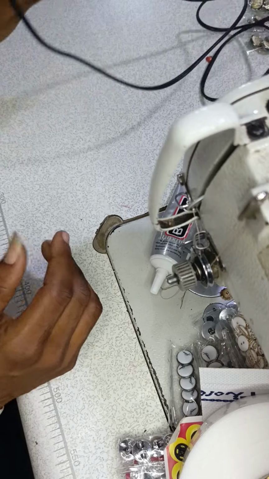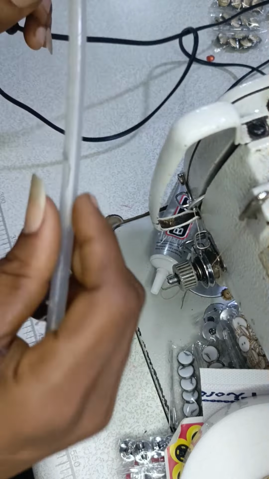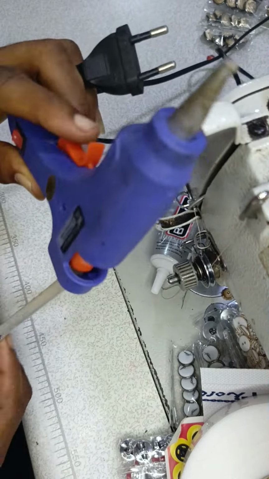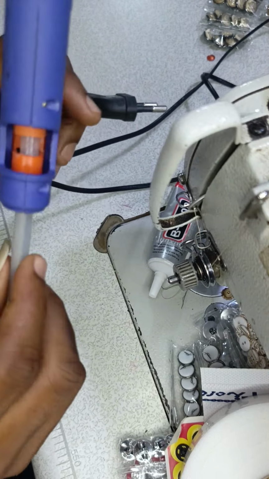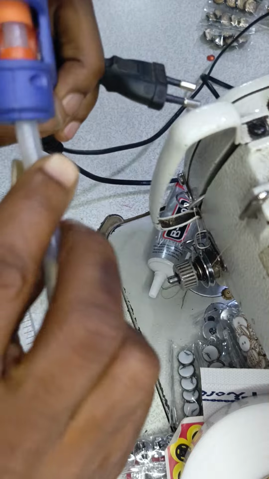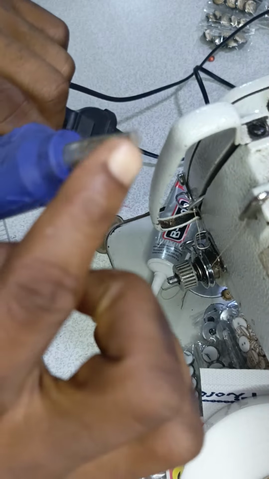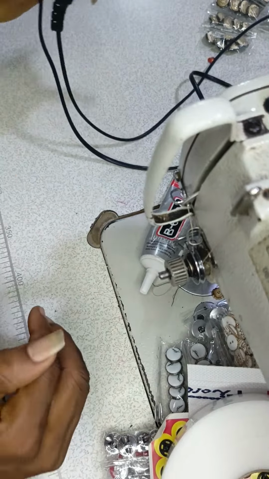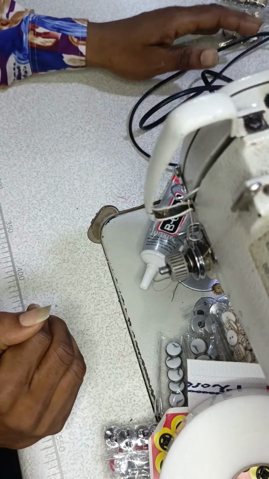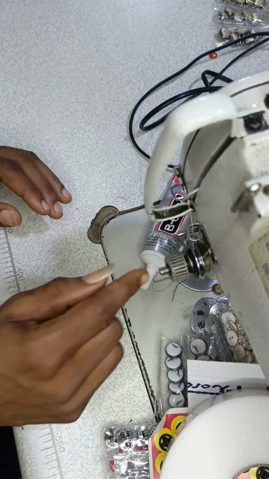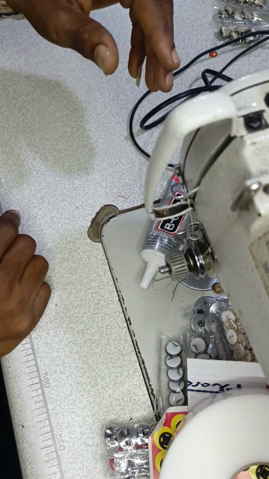I also have here the glue gun. This is the glue and this is the gun. It serves the same purpose as the glue. So you just plug it, the glue will be heated, then it will come through here, then you use it to attach that accessory or that notion to the garment.